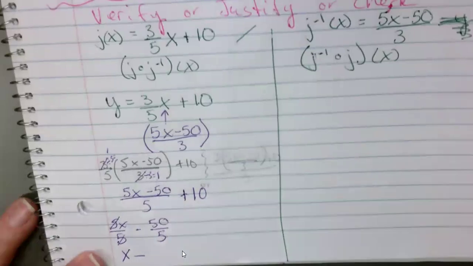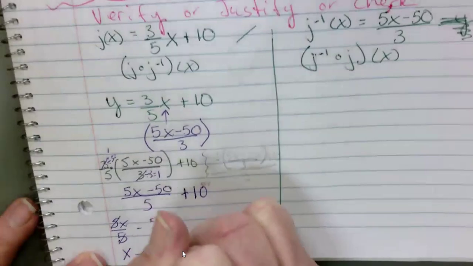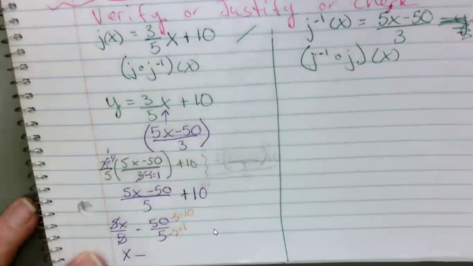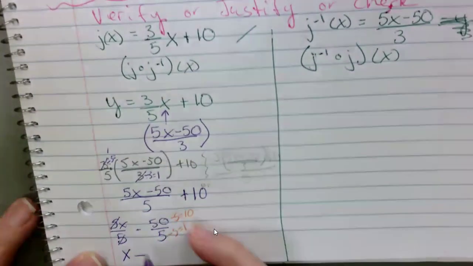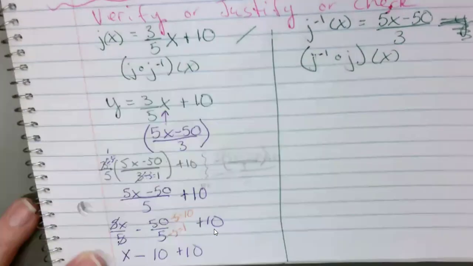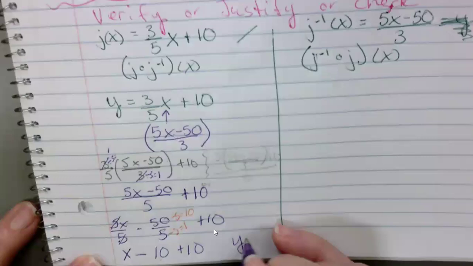Or you can think about it like this. 5 divided by 5 equals 1. 50 divided by 5 equals 10. So that's going to be minus 10. And then plus this 10. I'll write it in both places so we don't lose it. x minus 10 plus 10. Well, minus 10 plus 10 is 0. So we get y equals x.